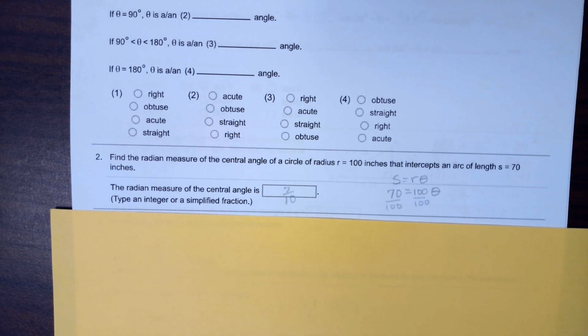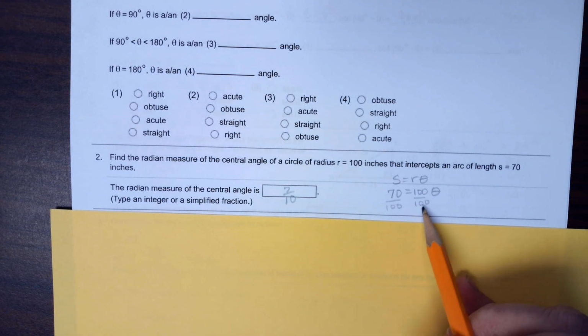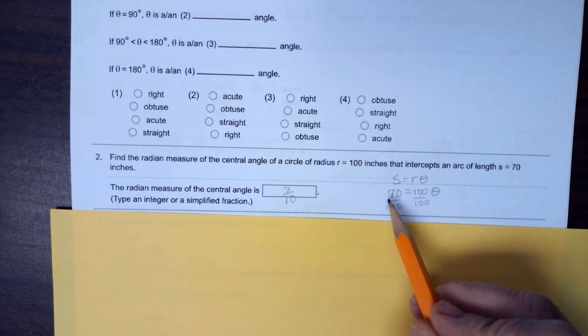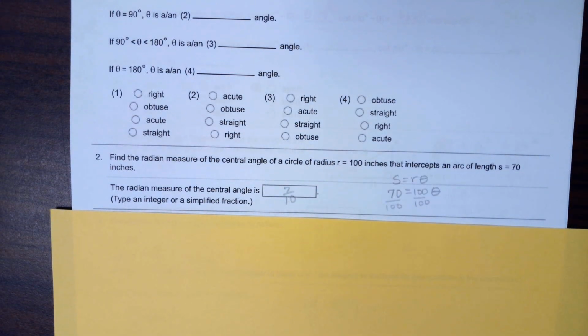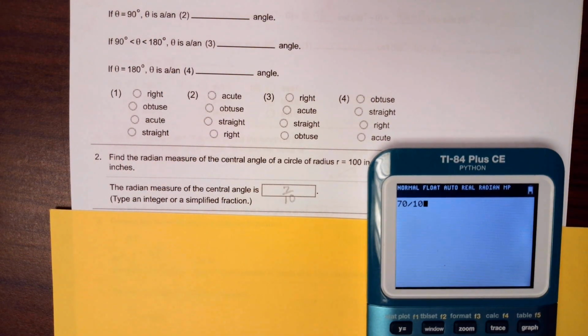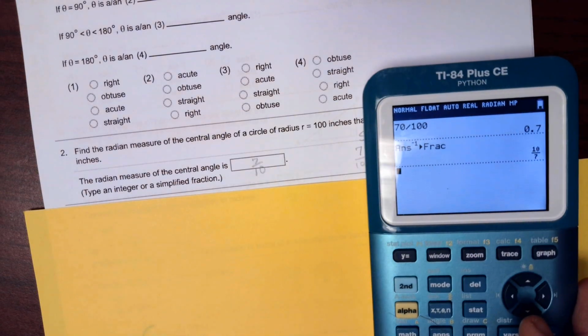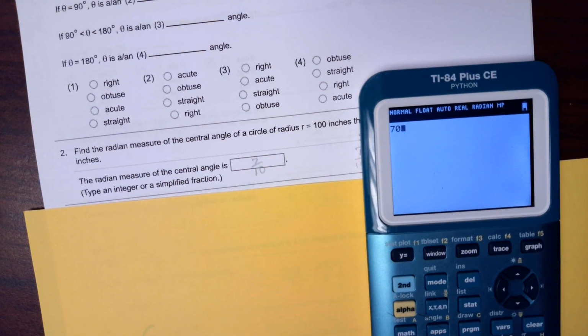Find the radian measure on this one. You're going to use the formula S equals R theta. You're going to plug your values in, divide both sides by 100, you get 70 over 100, and you simplify. You can simplify in your calculator. If you do 70 divided by 100, it gives you a decimal. You can press math, enter, and it will give you the answer.